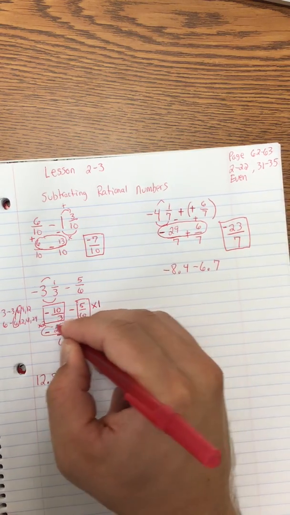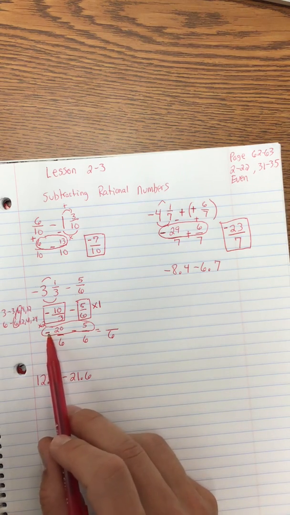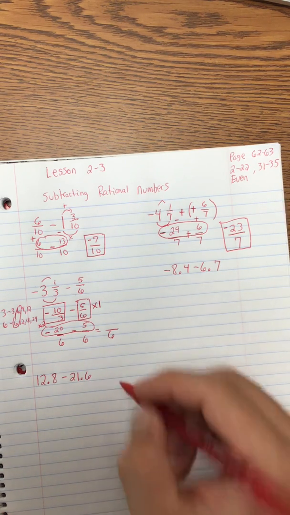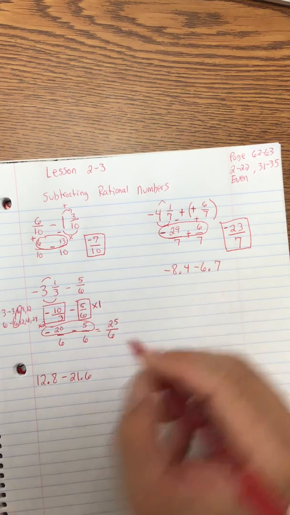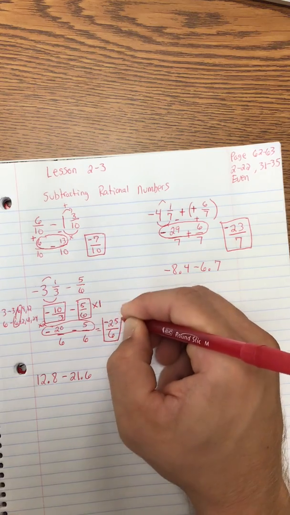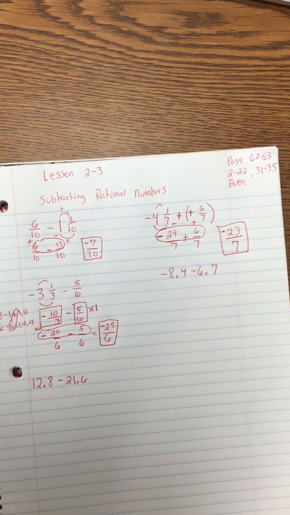Now we can combine our numerators. Here our signs are the same. They both have a minus sign in front of the number. So signs are the same, we add. And 20 is farther from 0. So negative 25/6. Okay, like I said, we'll just leave that as an improper fraction for right now.